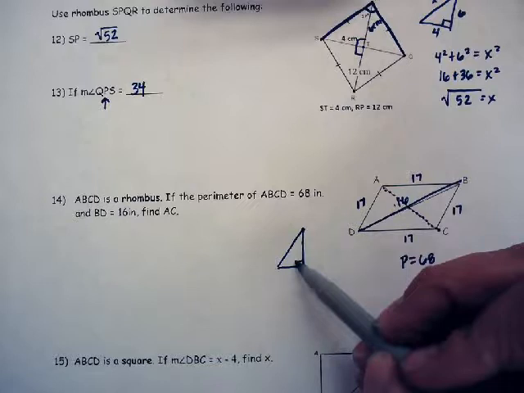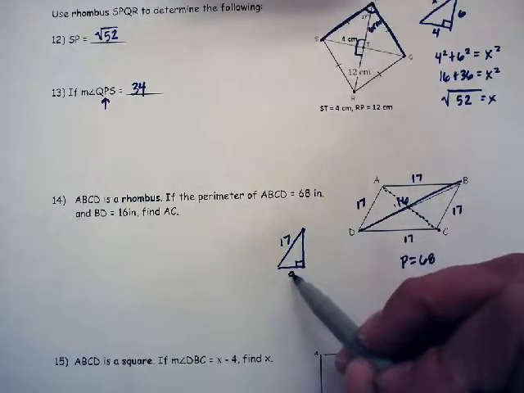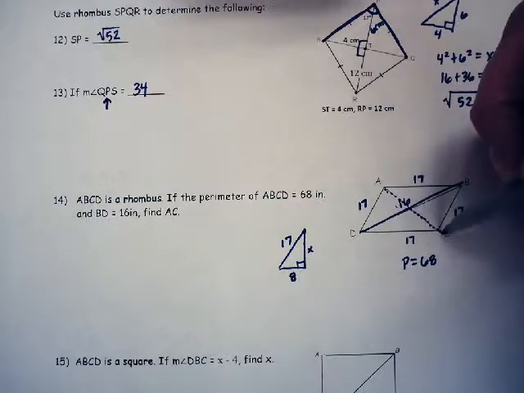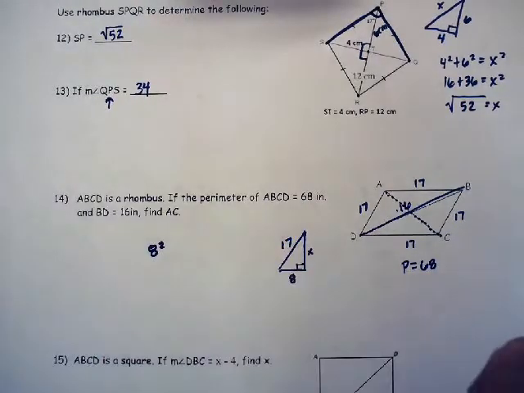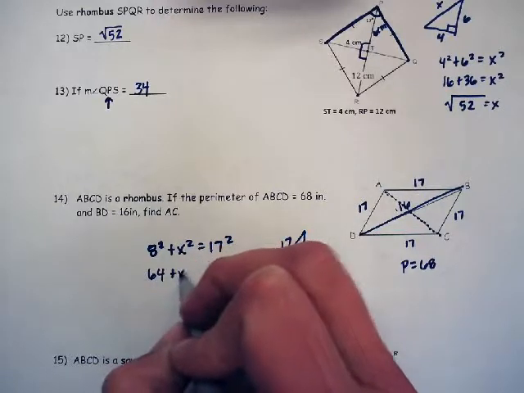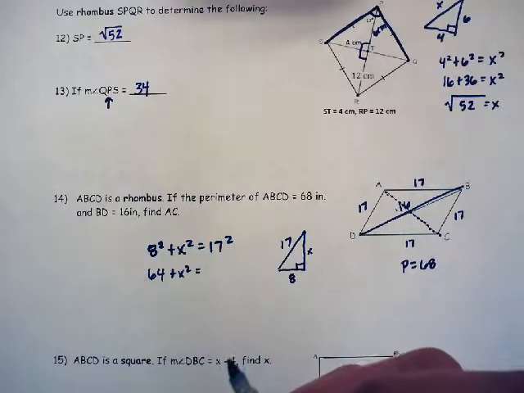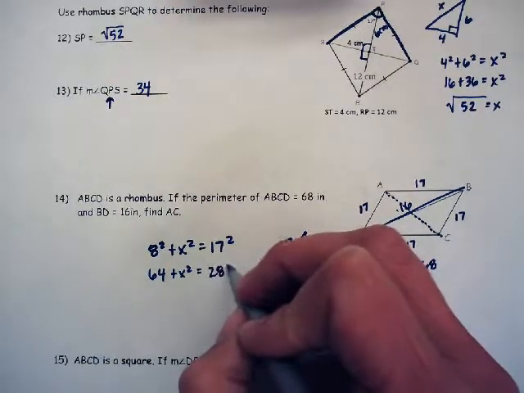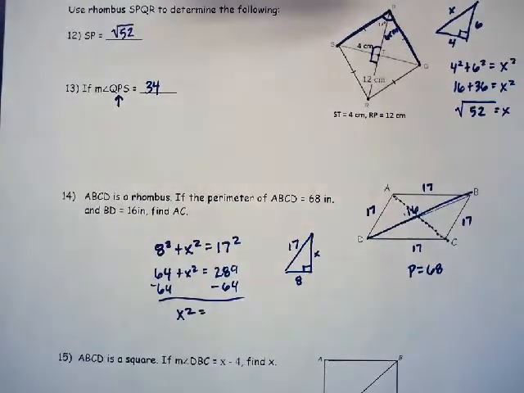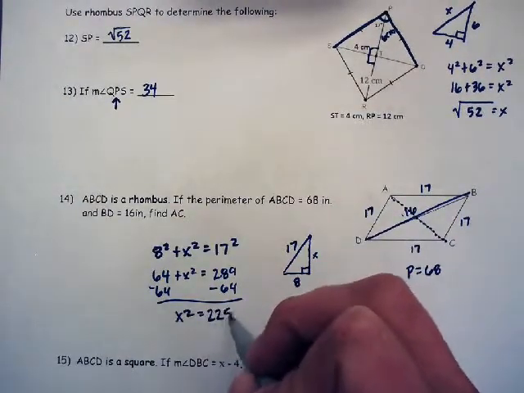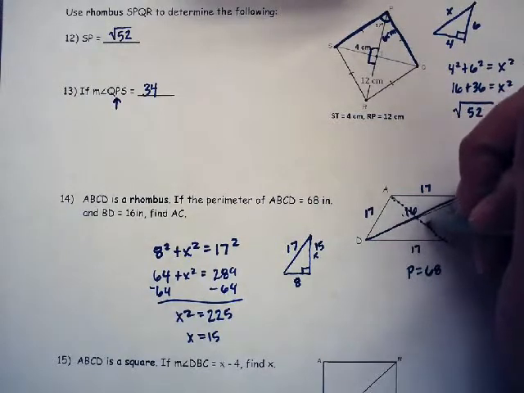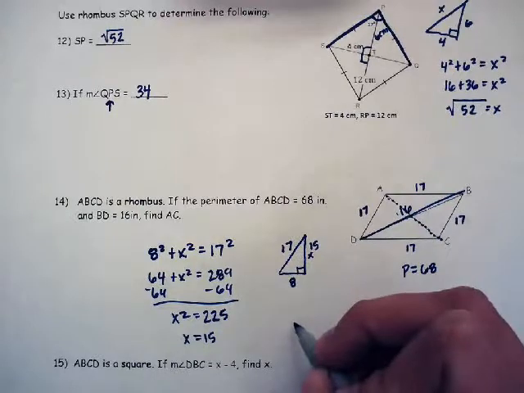So I know this side was 17. If that whole thing is 16, then this little length is 8. And I'm looking for that length. That's going to tell me that length. And then to find AC, I can double it. So I'm going to have 8 squared plus x squared equals 17 squared. 8 squared is 64 plus x squared equals, I think it's 289. Better double check because I'm on the spot. Correct, 289. So if I subtract 64 from both sides, x squared equals 225. The square root of 225 is 15. So this length is 15, which means this length is 15, and that length is 15. So A to C would be 30.